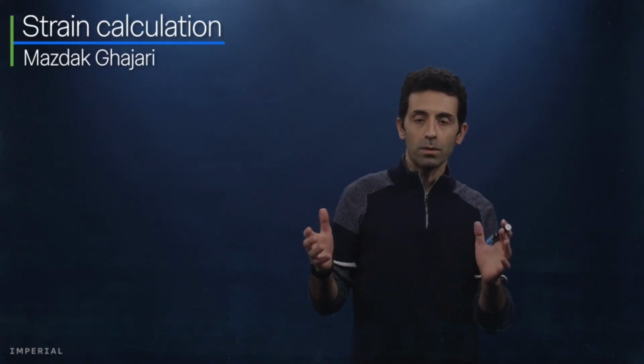Right, now we are going to use what we've learned so far based on isoparametric elements, based on recap of solid mechanics, in order to estimate strain within an element as a function of displacement at the nodes. How do we do that?